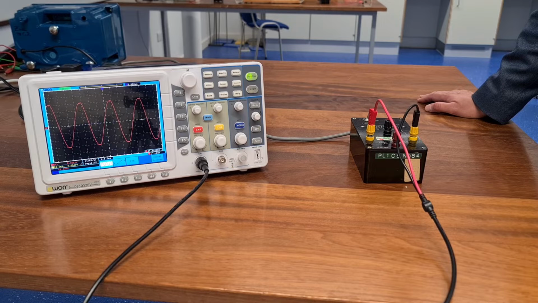Like before, the neutral wire is always at 0 volts, whereas the live wire is at one moment at positive 230 volts and at another moment negative 230 volts. And so it's continually switching direction.